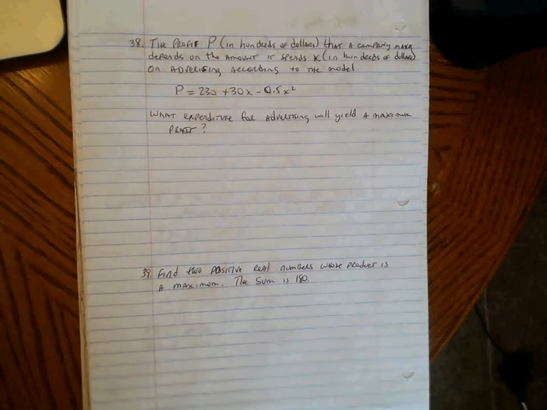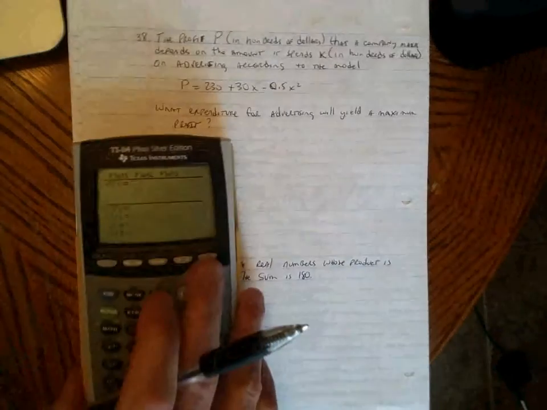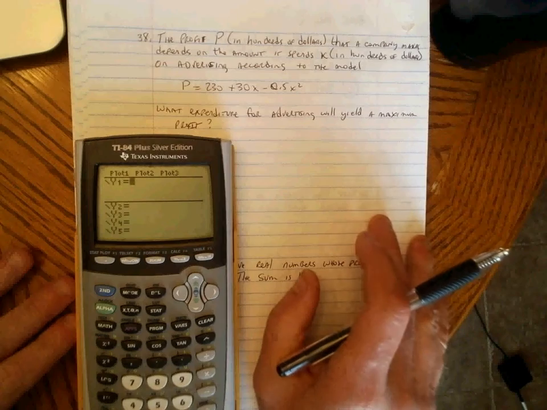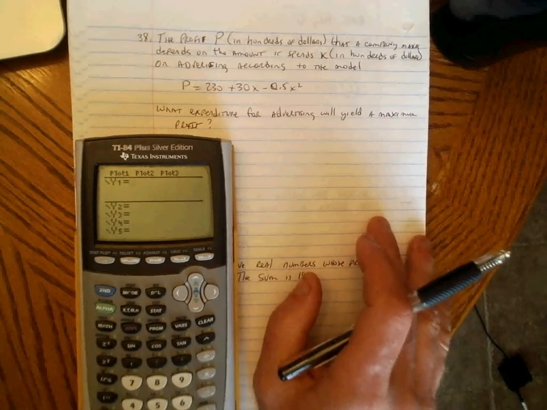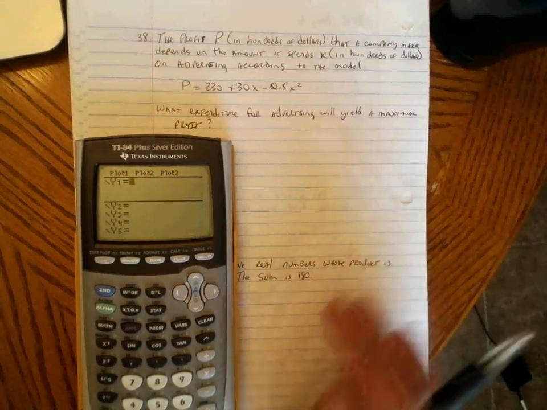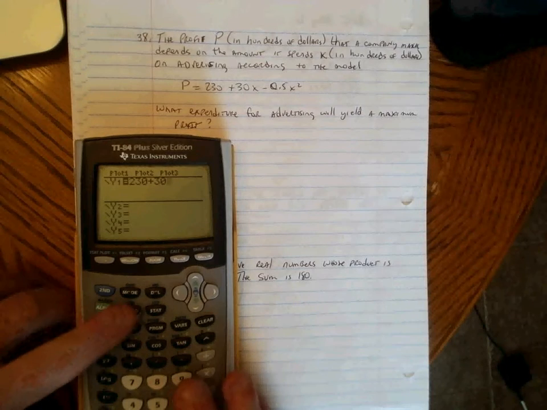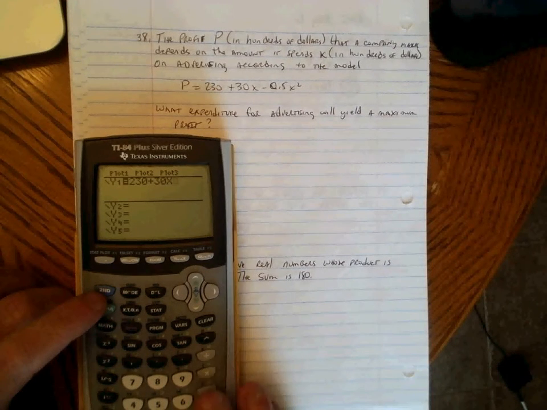So what we're going to do is we're going to graph. You can go to Desmos or Google Equation Grapher and you can find a way to graph this and get it figured out without the calculators. Okay, so we're going to graph this: 230 plus 30x minus 0.5x squared.